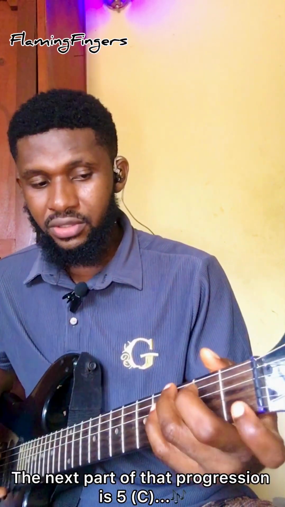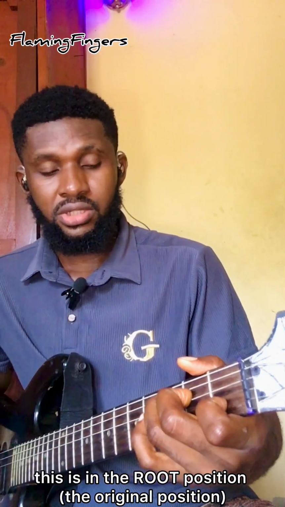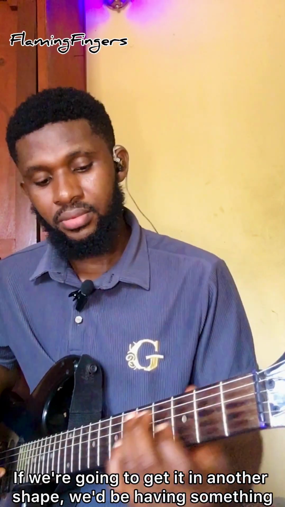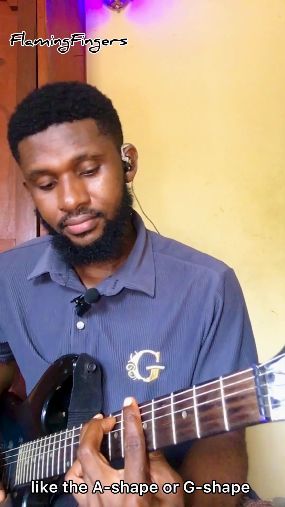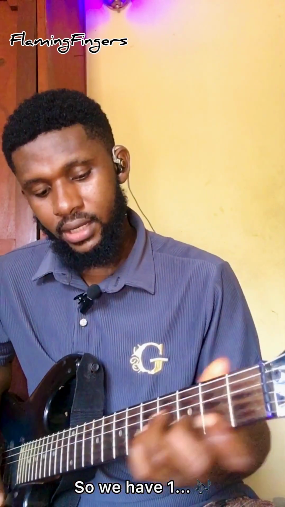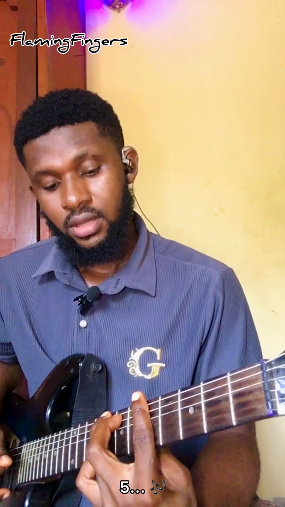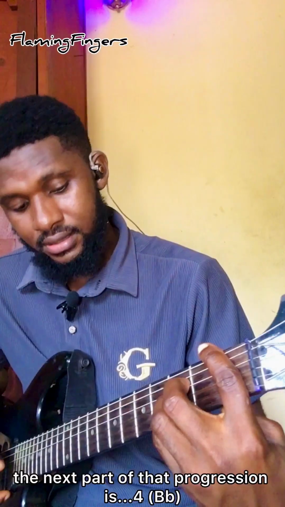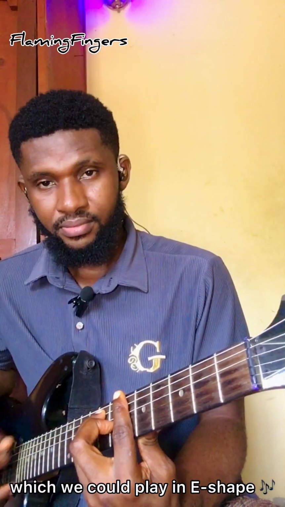The next part of that progression is 5. C is in the root position, the original position. So if we are going to get it in another shape, we'll be having something like the A shape or G shape. So we have our 1 here, we have our 5, then the next part of that progression is 4, B flat, which we could play in E shape.